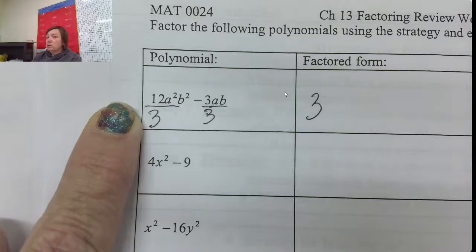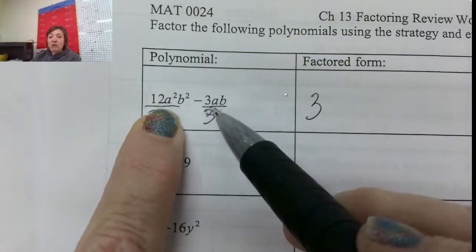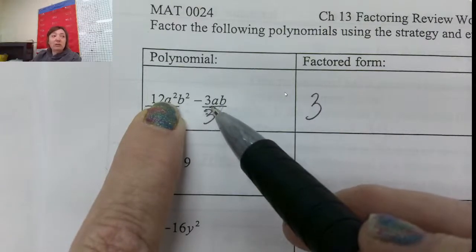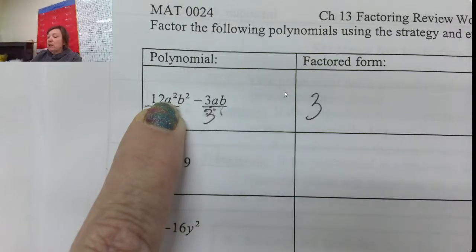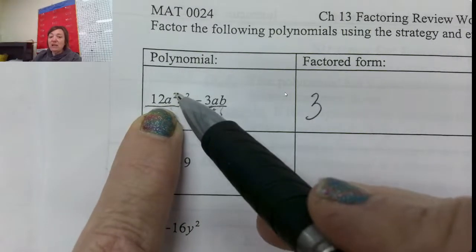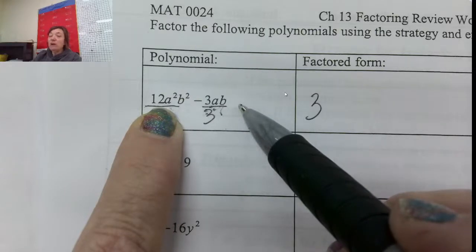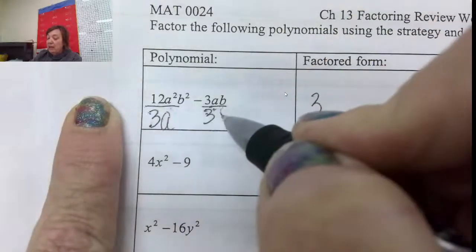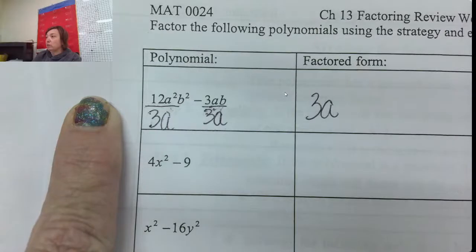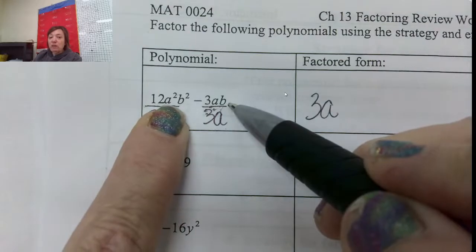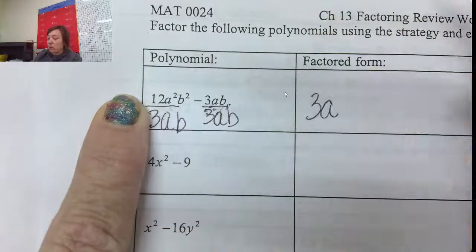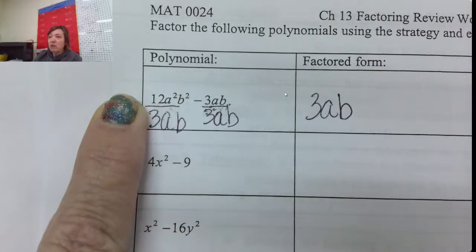Then we look at our variables. Look at our a's first. So we have a squared in this one and we have a in that one. You can only take out the biggest thing that's in all of them. So even though this has a squared, we can't take a squared out of this one over here because it didn't have a squared. But what can we take out of this one over here? A. So a is going to be part of our factored number. And then look at our b's. We have a b squared in this one, but we just have a b over here. So we can factor b out. So we're going to put a b right there. Everybody with me so far?